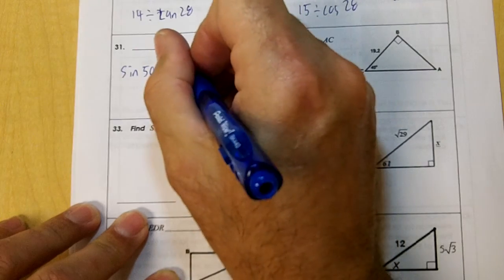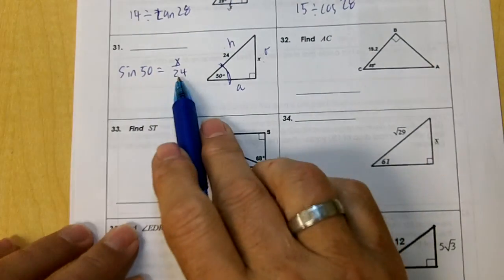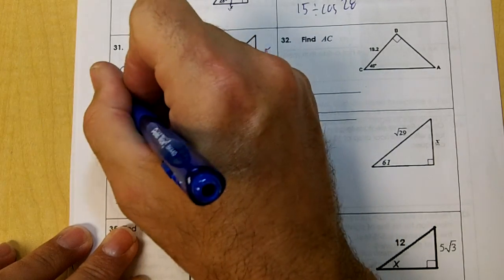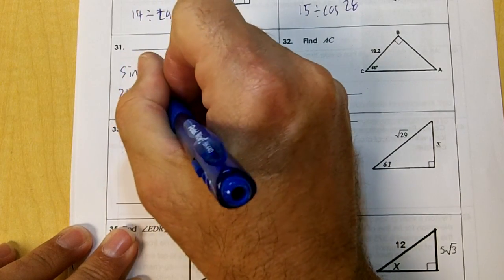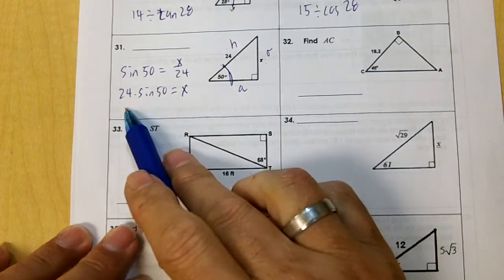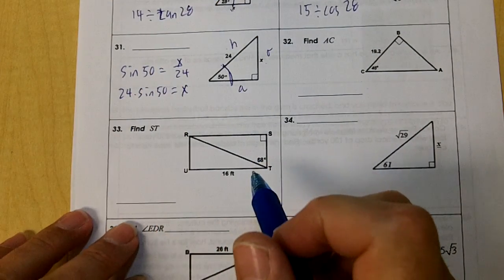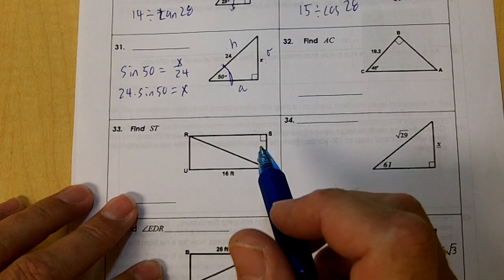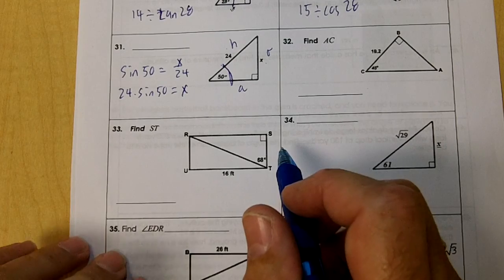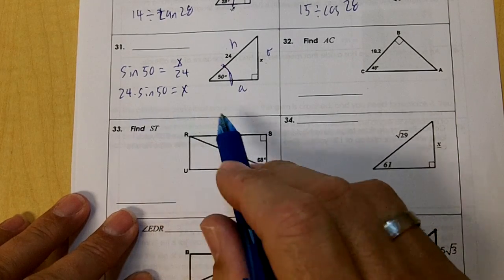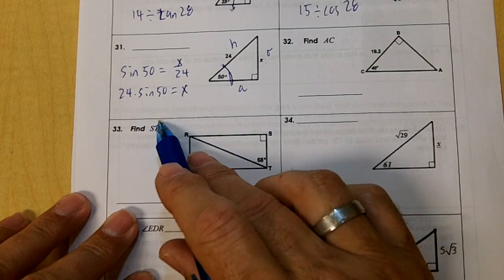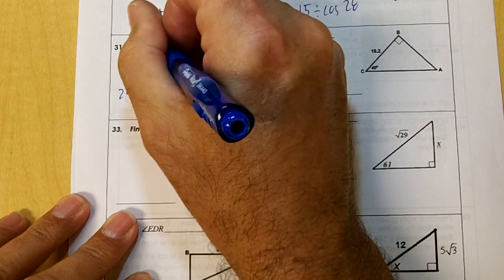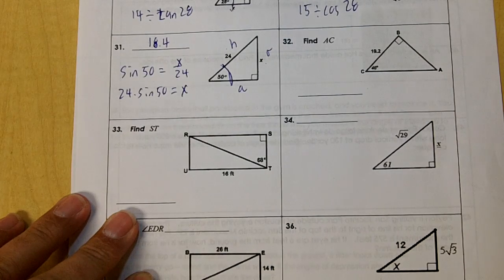And now when I get here, the numbers on bottom, I multiply. If it's on top, I divide. I'm going to take the 24 and multiply it by the sine of 50. So someone in the classroom, 24 times sine of 50, and we're going to round it to the tenth. My class is diligently putting that in the calculator. 18.4. 18.4, agree? Second. 18.4. Okay, so 31 is 18.4.